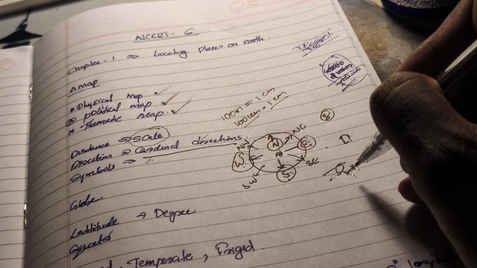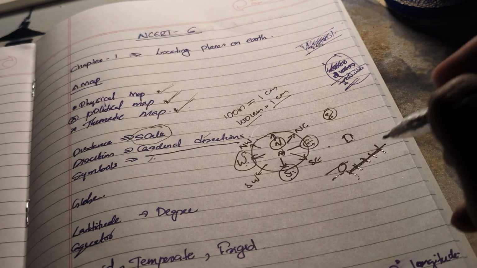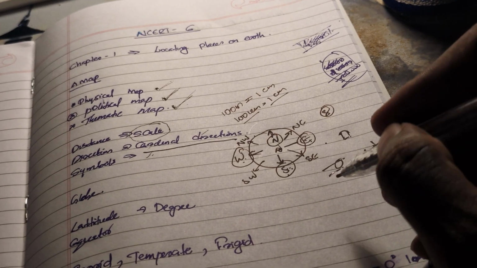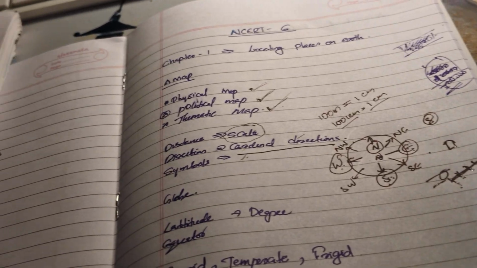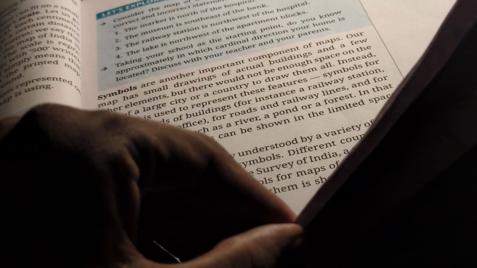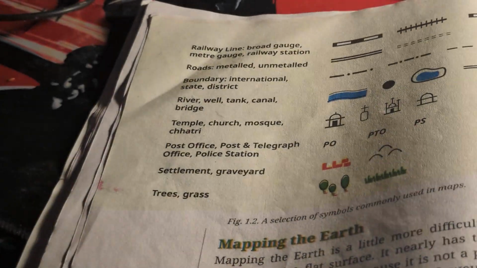This is the railroad one. We portray it like this. Something like that. If it is a mosque, there are symbols too. I will show the exact details of the map.